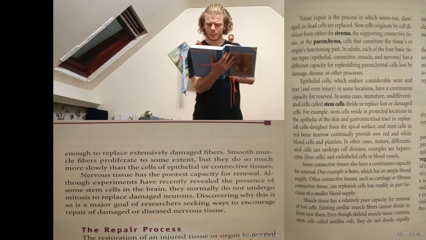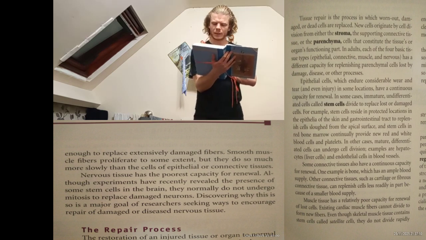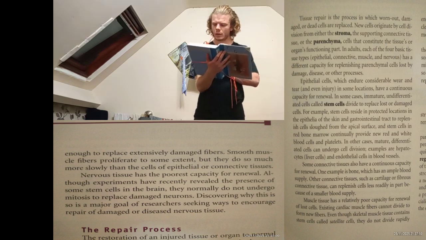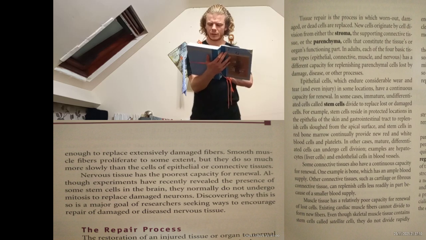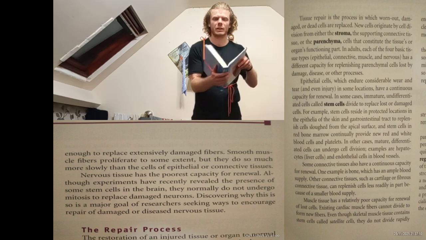Nervous tissue has the poorest capacity for renewal. Although experiments have recently revealed the presence of some stem cells in the brain, they normally do not undergo mitosis to replace damaged neurons. Discovering why this is so is a major goal of researchers seeking ways to encourage repair of damaged and diseased nervous tissue.